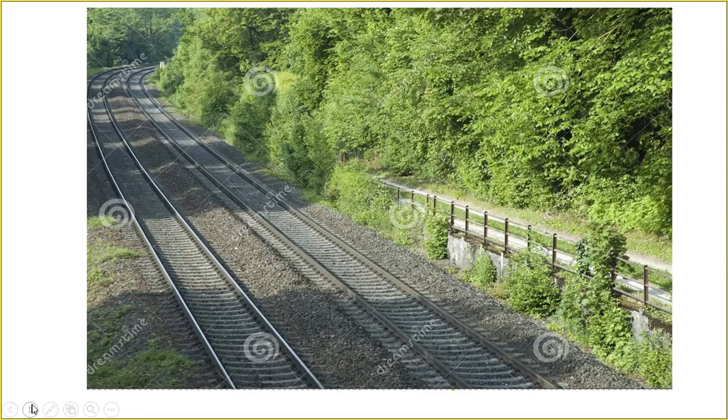So here is the picture. We have witnessed them several times. They line our roads, they line our railway tracks. So this is all about the types of the forests in Pakistan.